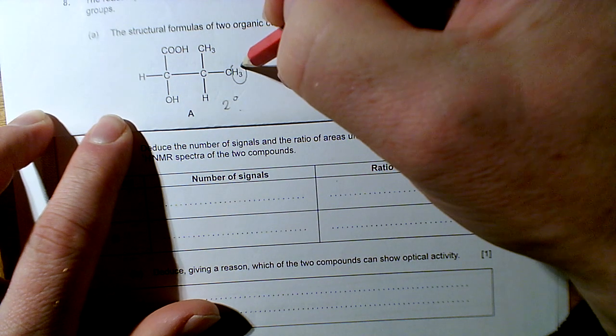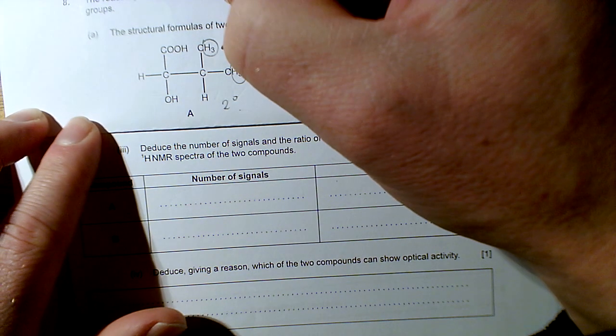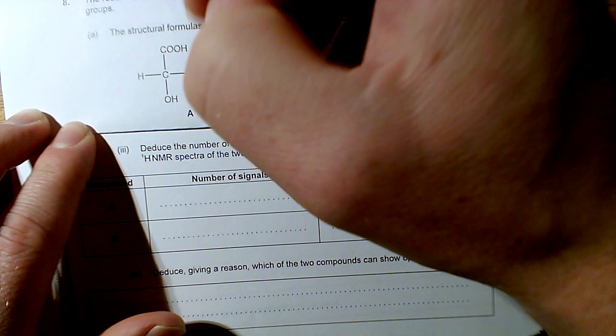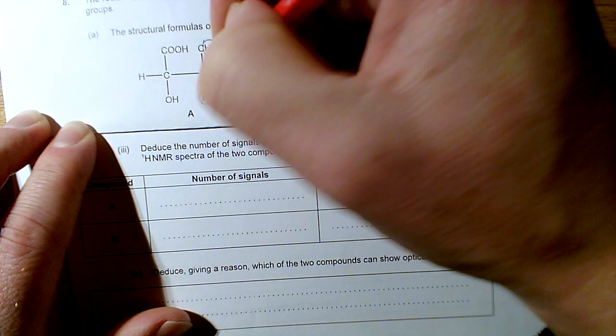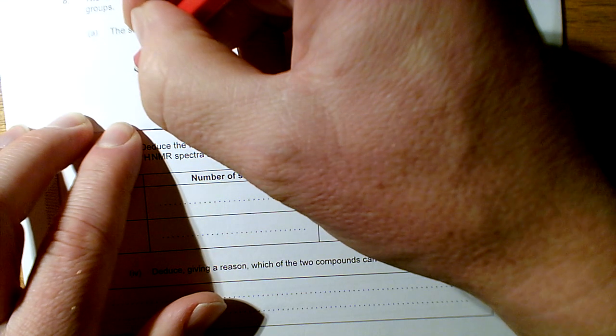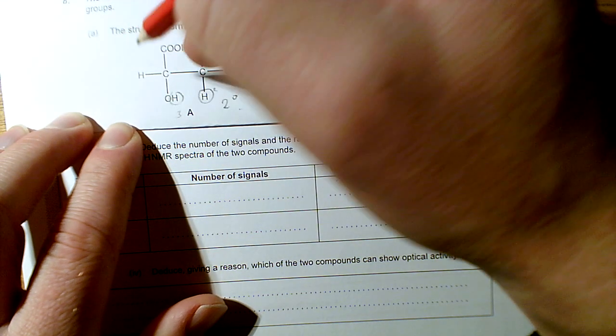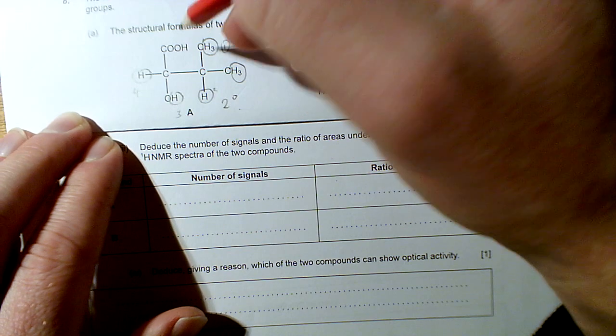These hydrogens here and these hydrogens here are equivalent. We'll call those set 1. This one here is unique, call that set 2. This one here is unique, 3. This one here is unique, 4.